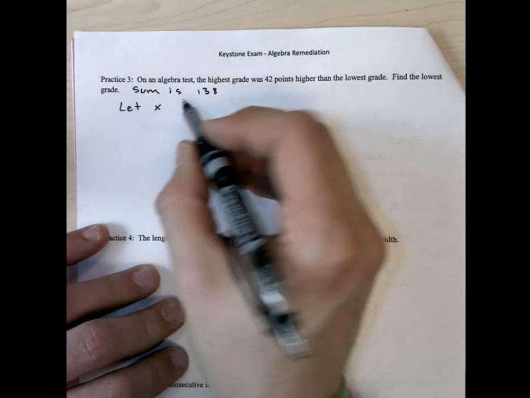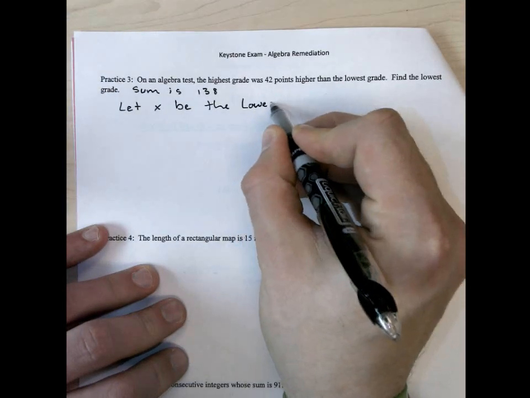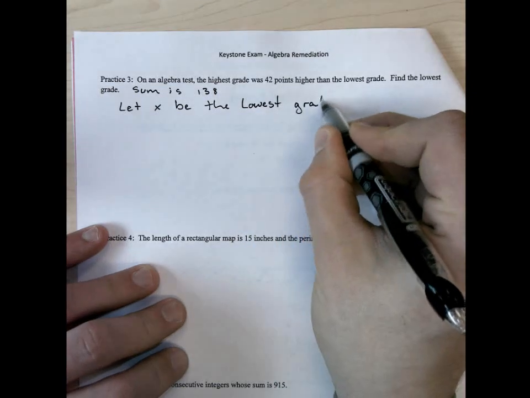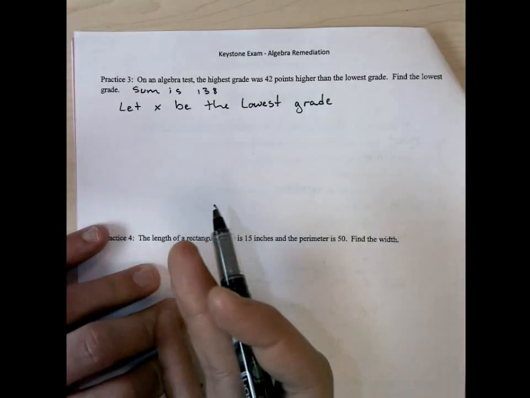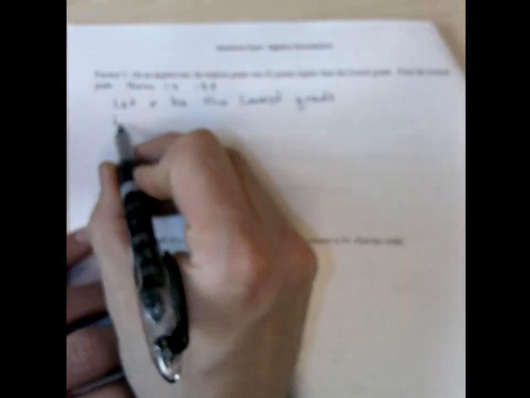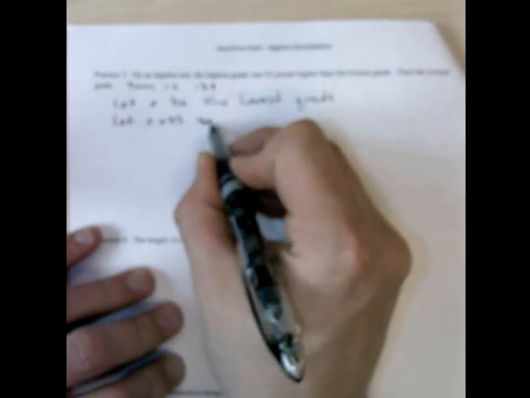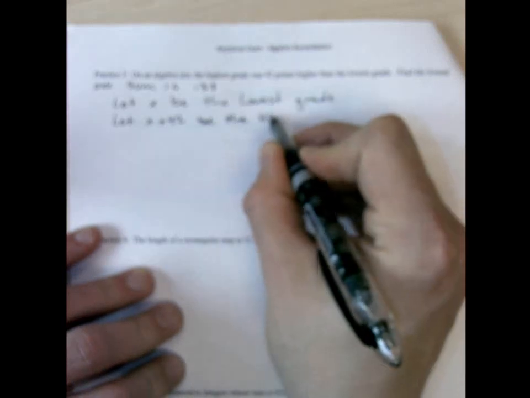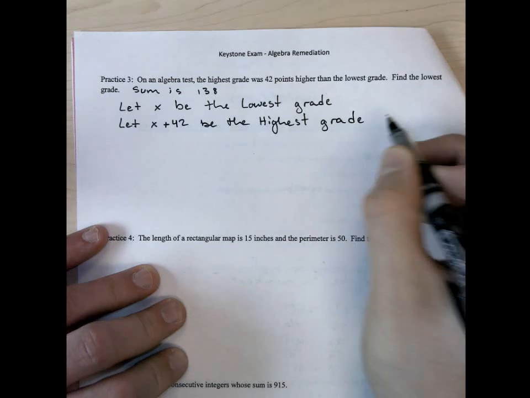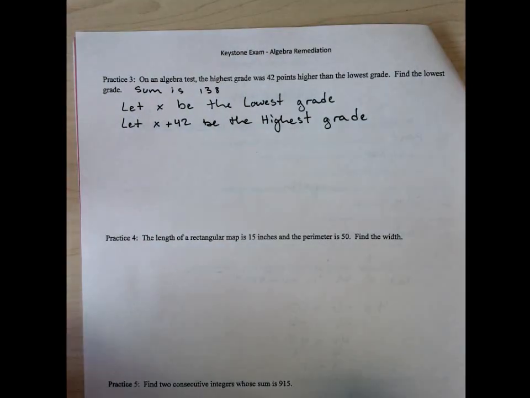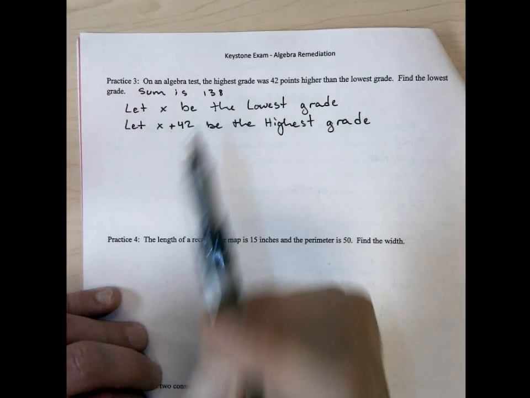So we're going to let x be the lowest grade. And then if we know that the highest grade was 42 points higher, what are we doing with the initial grade? We're adding it, right? So then we're going to let x plus 42 be the highest grade. Okay, so we identified our variable, which is x. We also identified what the other expression is going to be. And then we know that the sum is going to be 138.